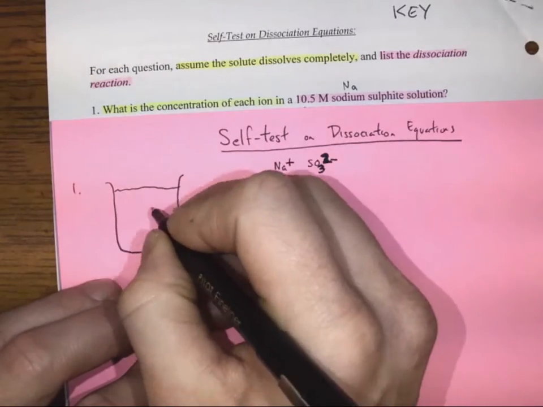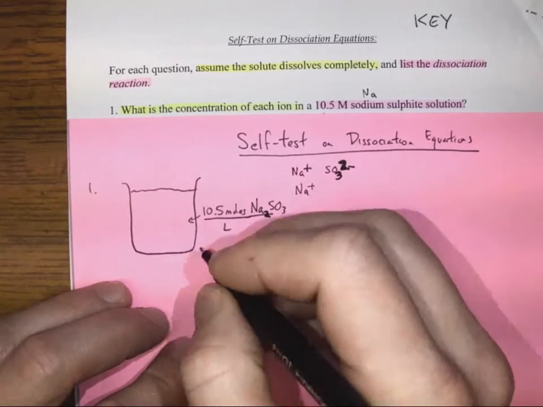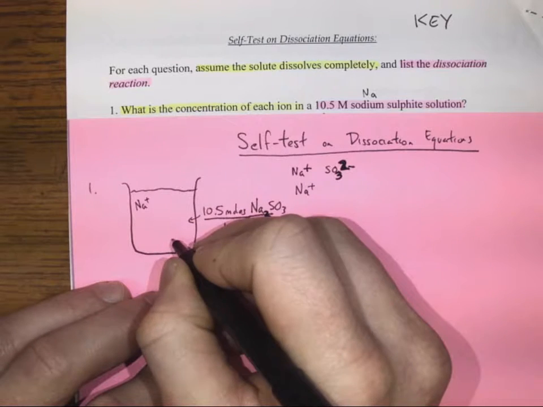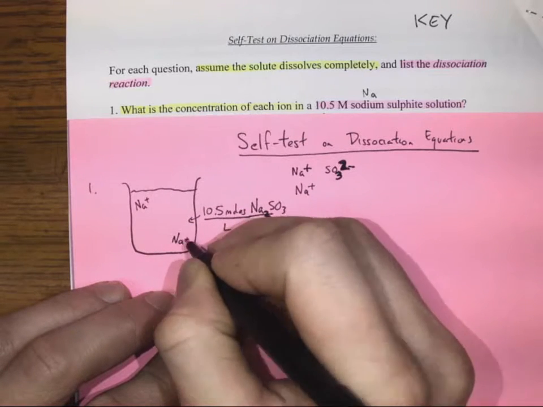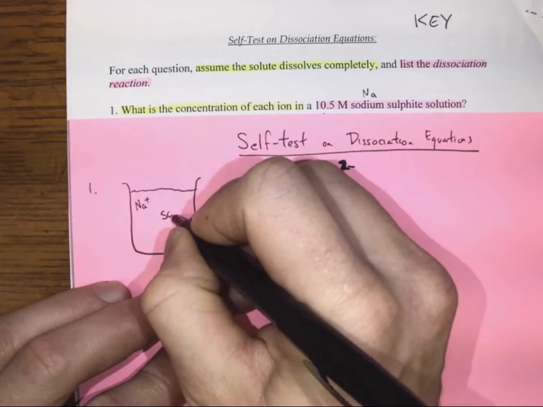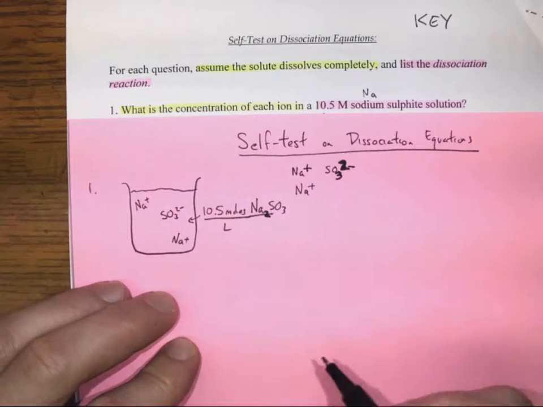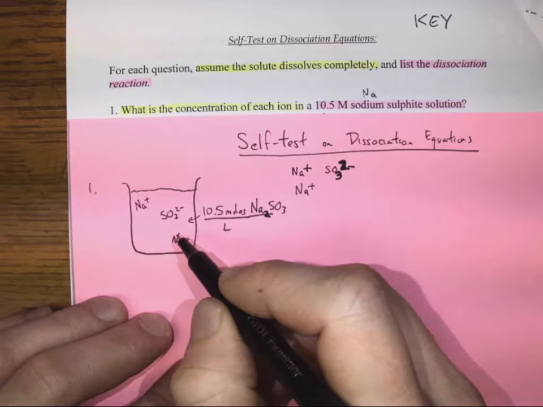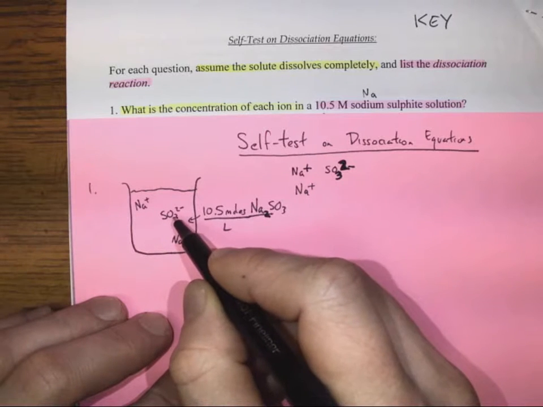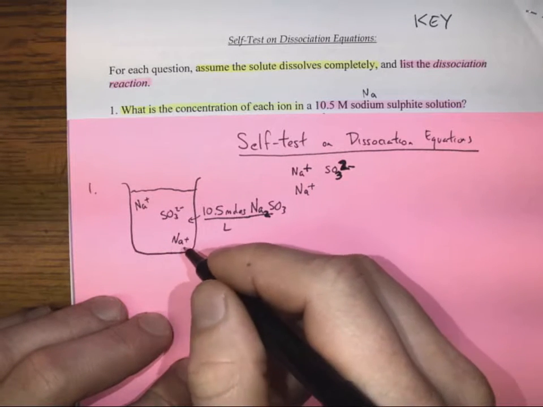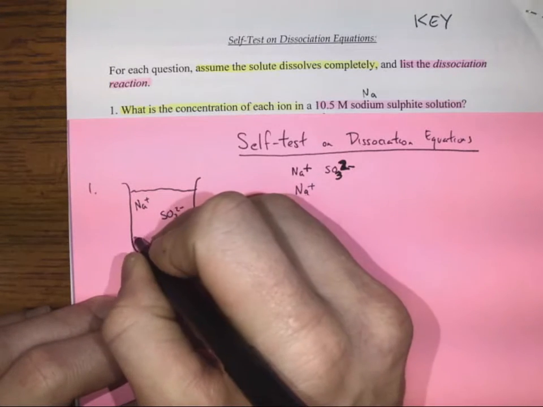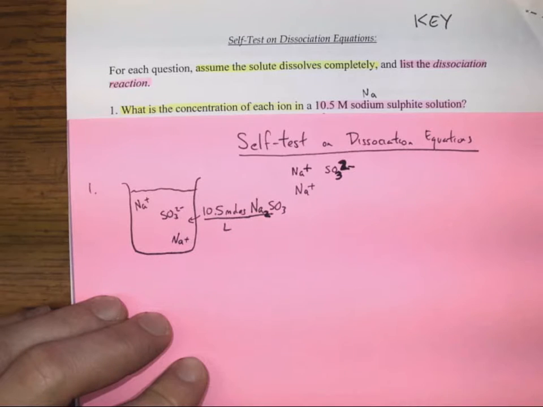I might draw that in here in this solution. I might indicate that there's some sodium ions floating around, and for every 2 sodiums, there's 1 sulfite ion. I could draw more if I wanted, but I'm just going to keep 2 sodiums and 1 sulfite to help me remember that that's the ratio of how many sodiums there are for every sulfite. I could draw waters in there as well.